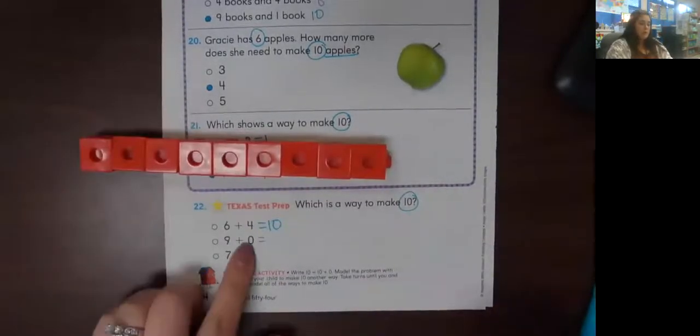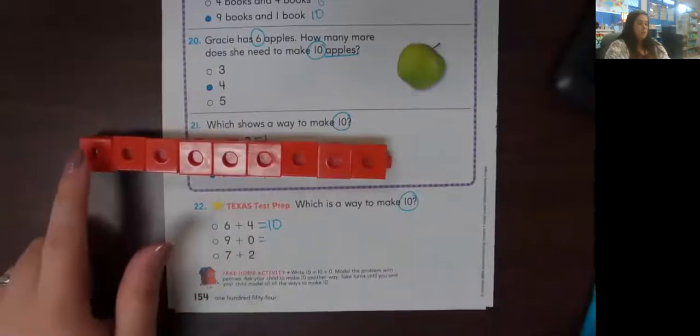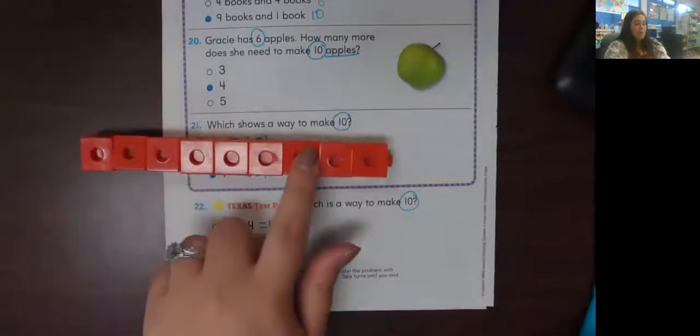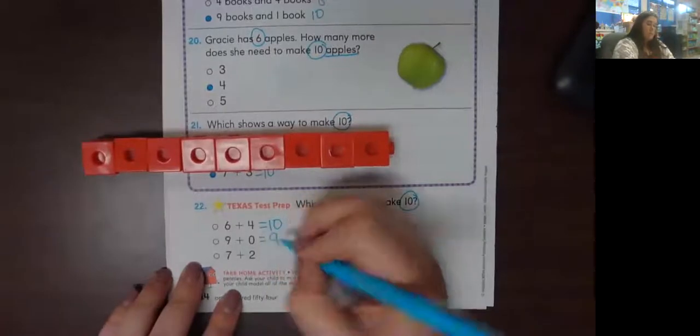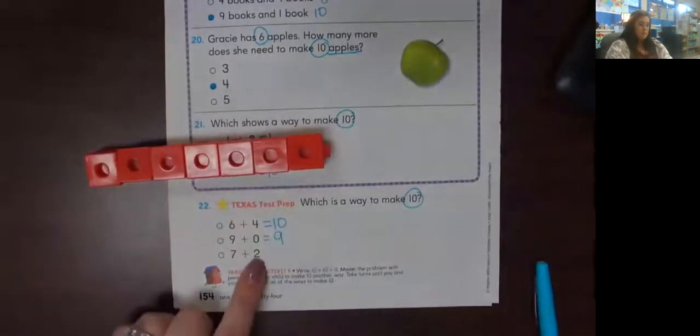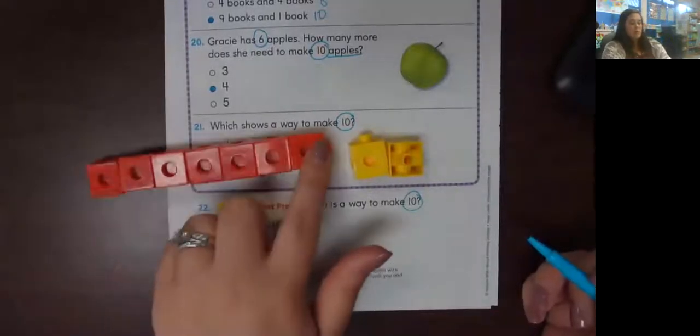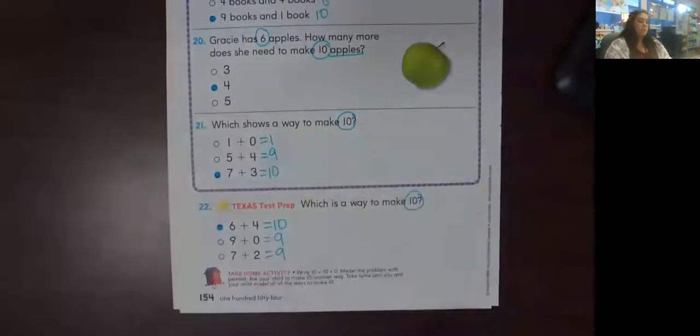Okay, so the next one is 9. Here's 9 plus 0. 0 is nothing. So we still just have 1, 2, 3, 4, 5, 6, 7, 8, 9. So 9 plus 0 is still 9. That's not what we're looking for. We're looking for 10. The next one says 7. So here's 7 plus 2 more. Let's count them up. 1, 2, 3, 4, 5, 6, 7, 8, 9. 7 plus 2 equals 9. That's not what we're looking for. We're looking for 10. So the first answer choice is the correct answer.